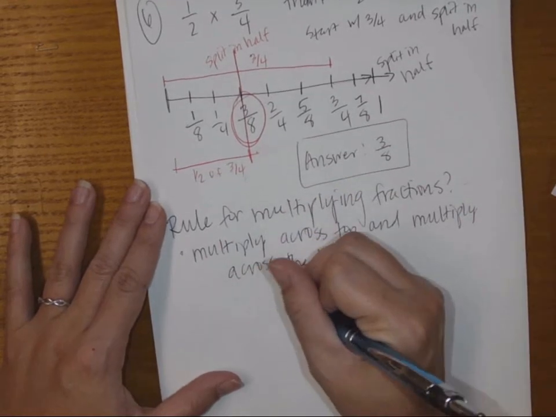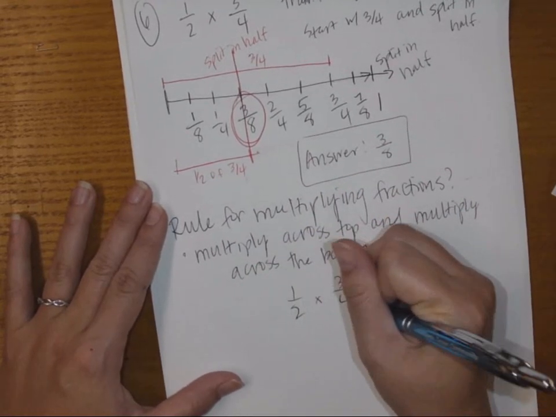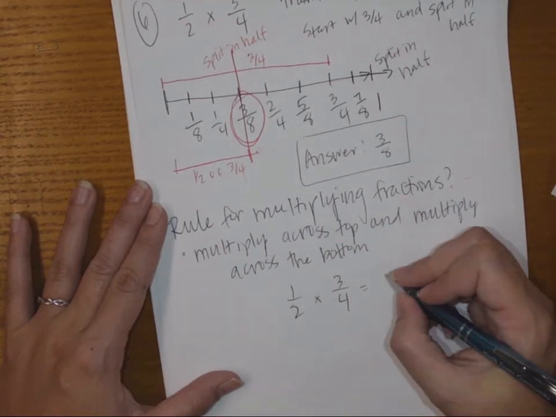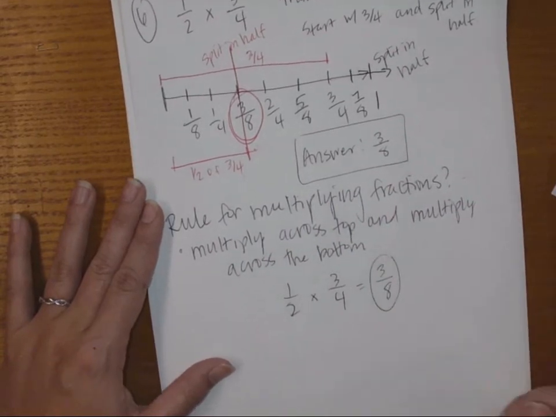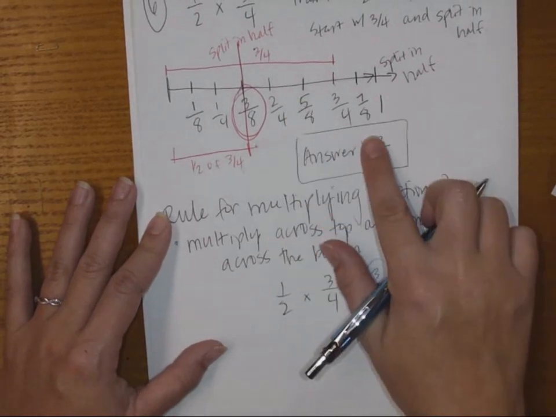So for example, 1/2 times 3/4, I would do 1 times 3 is 3, 2 times 4 is 8, and get 3/8 that way, which is a lot faster than drawing a picture.